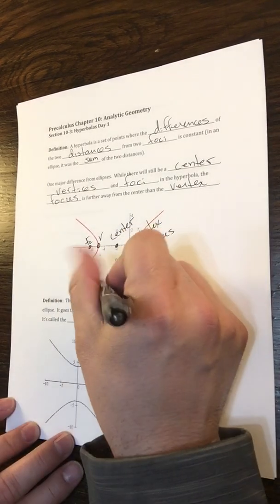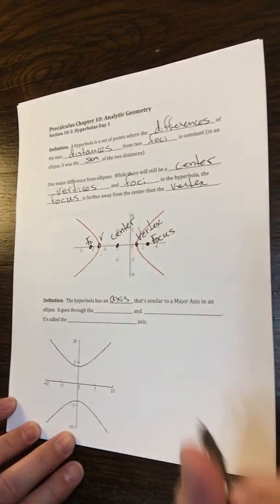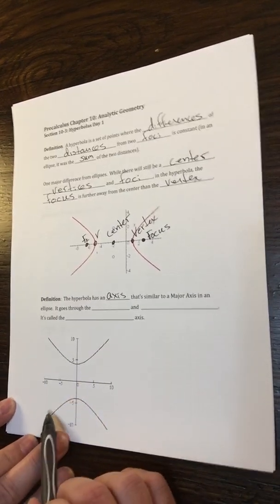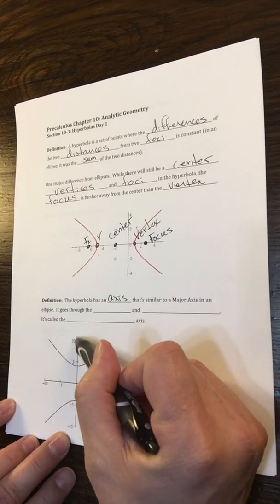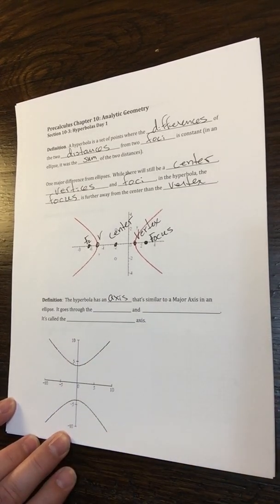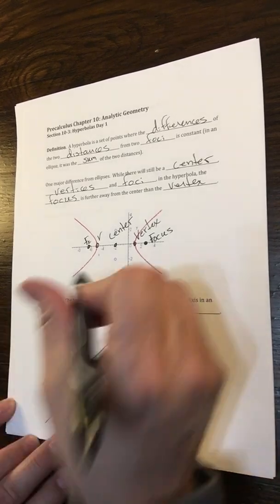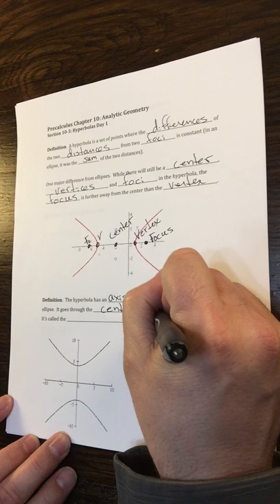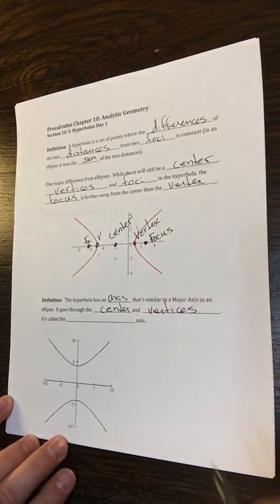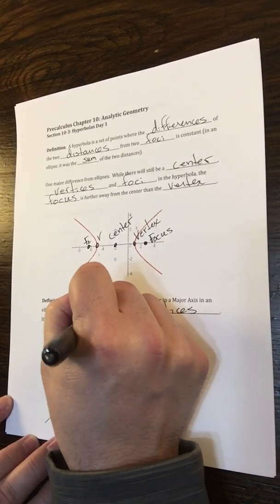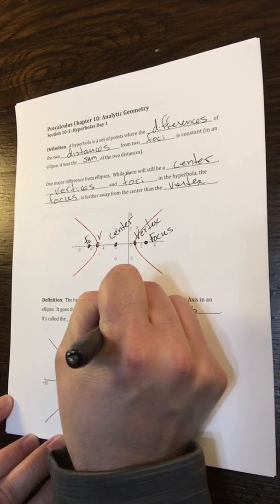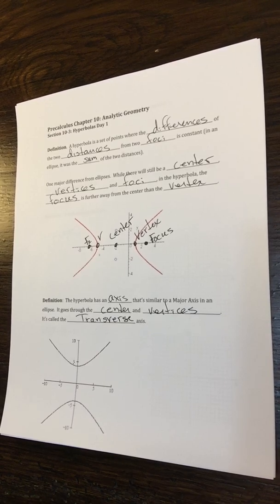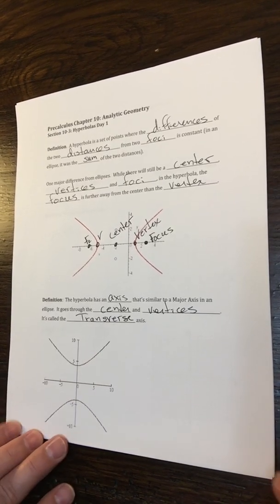Okay, a hyperbola has an axis that's similar to a major axis in an ellipse. Okay, so here's my hyperbola going up and down. The axis is going to be vertical right here. Okay, it goes through the center and it goes through the vertices. Okay, we're going to call it the transverse axis. Fancy name, transverse axis. Why we don't just call it a major axis like we do with an ellipse, I don't know. Just people like to complicate things, I guess.